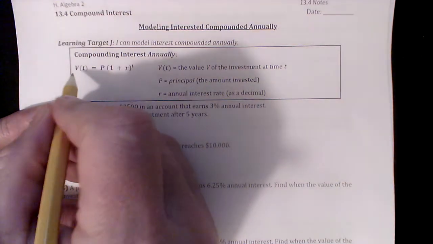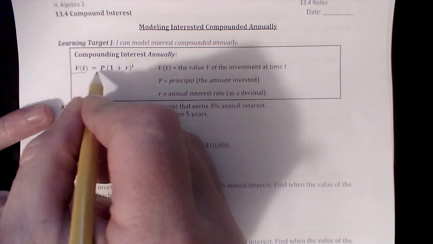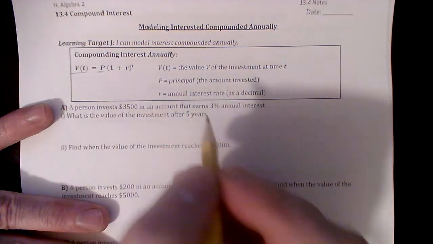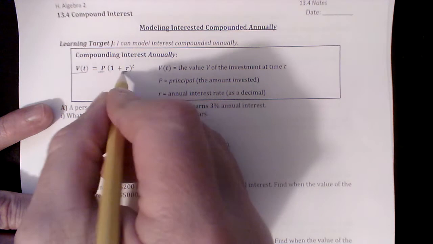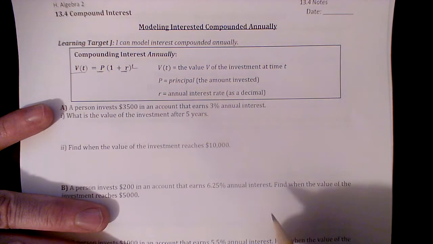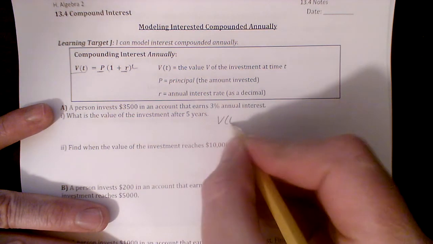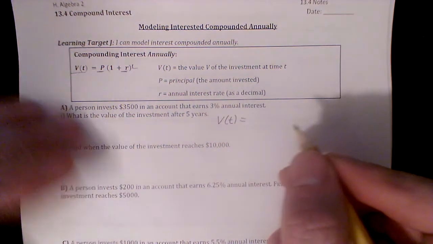So the formula is, we've got the value in relation to time is equal to a start. We call this the principal, times 1 plus the amount of interest you're gaining over time. And really, it's that easy, right? So I could say, hey, the value over a period of time is equal to my start. Well, let's find this one.